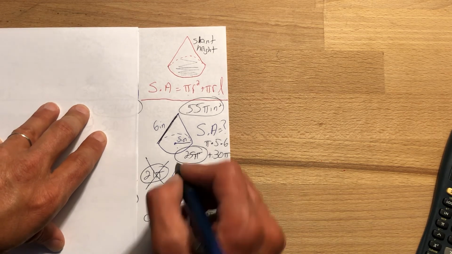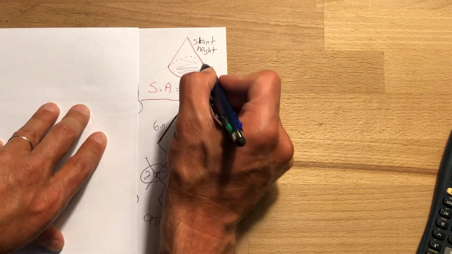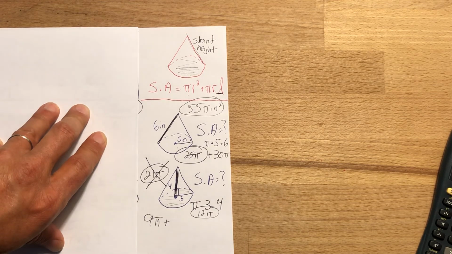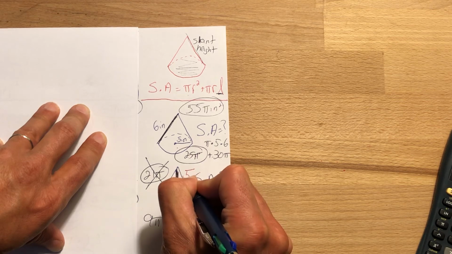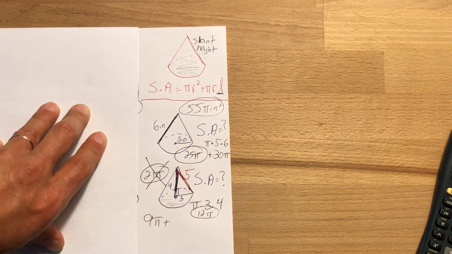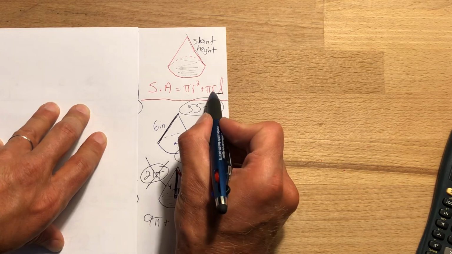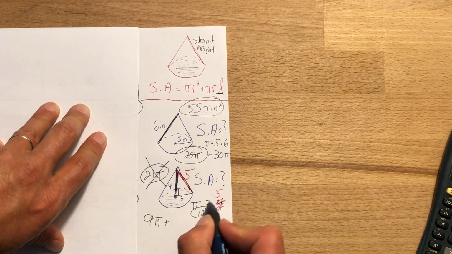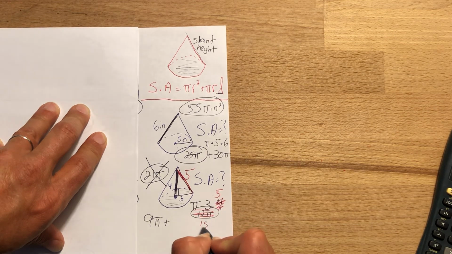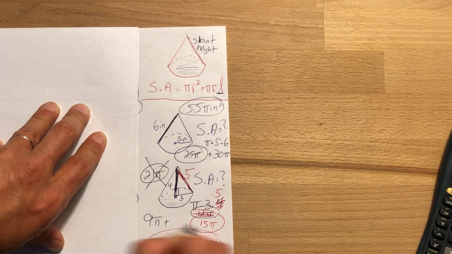Well, this is your height. This L represents your slant height, which is this piece right here. So you would have to do the Pythagorean theorem. A squared plus B squared equals C squared. Here is your slant height, 5. So it's going to be pi times 3, which is my radius, times not 4, because my slant height is 5. 5 times 3 is not 12 pi, but 15 pi. 9 pi plus 15 pi is 24 pi units squared. And that's the surface area.